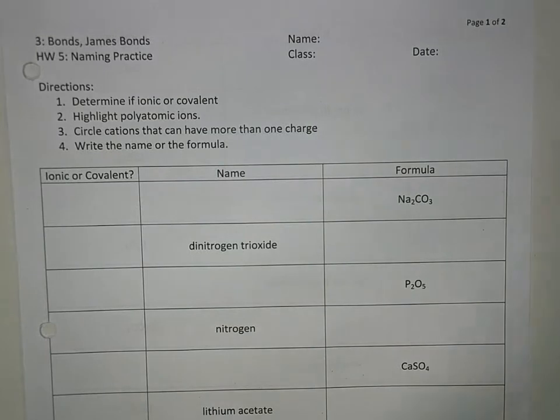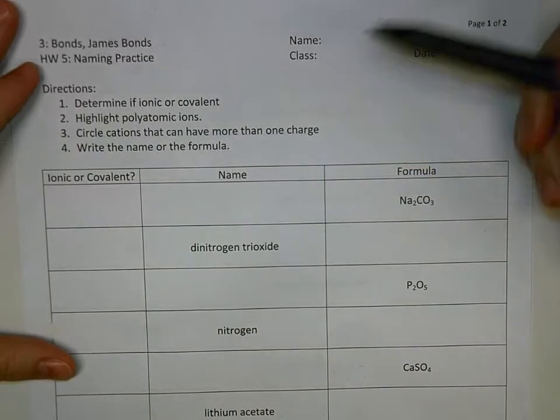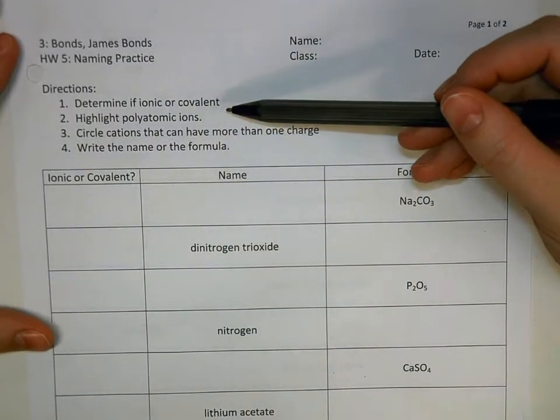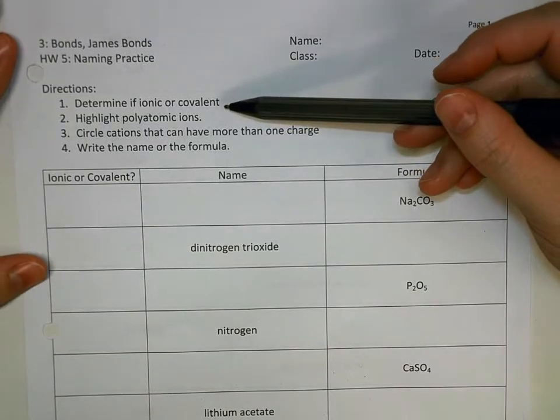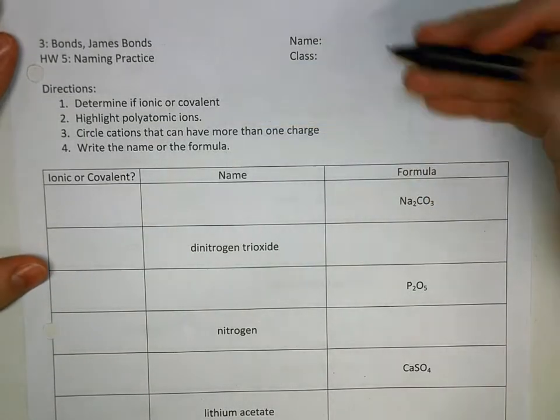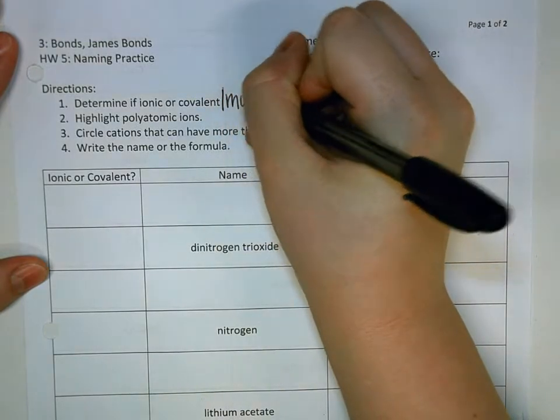This is your homework 5, which is some naming practice. So the directions for this homework: first, we're going to have to determine if we are ionic or covalent / molecular. Those words more or less mean the same thing.